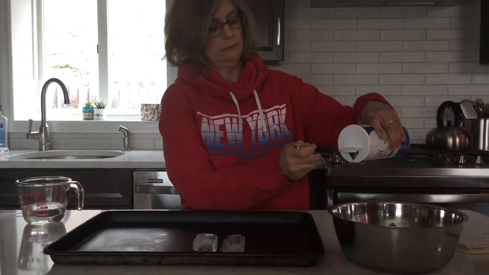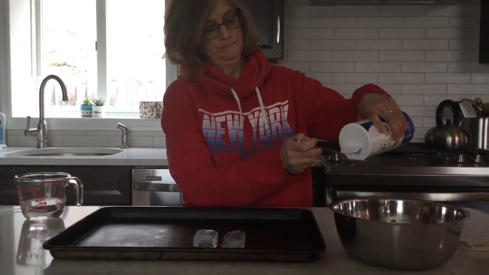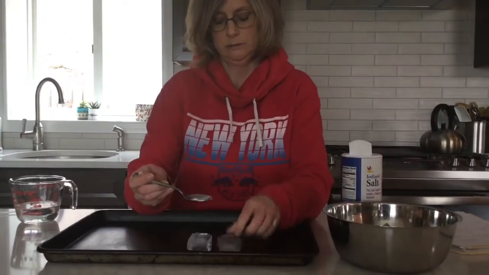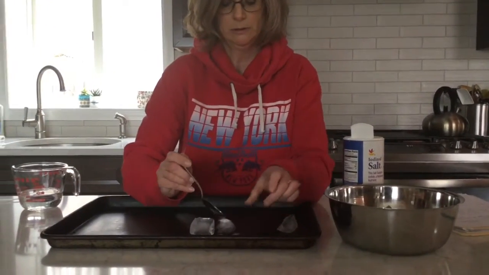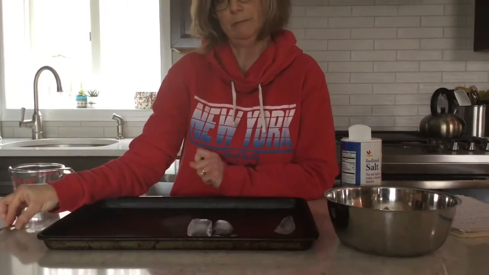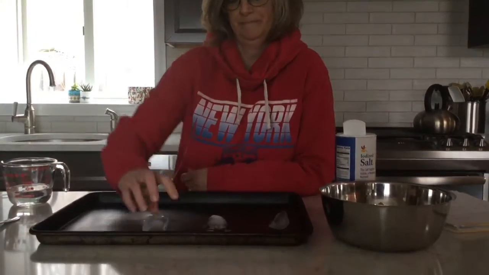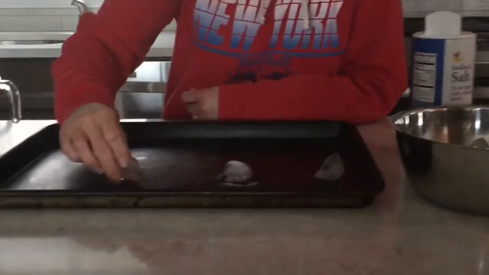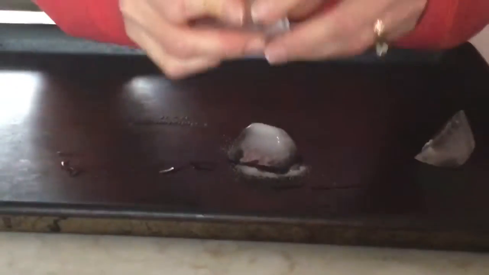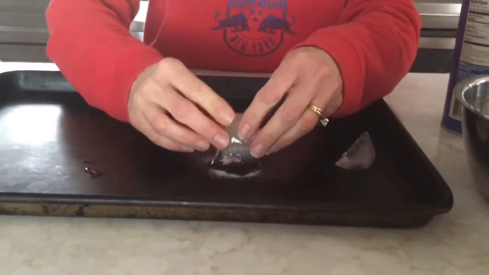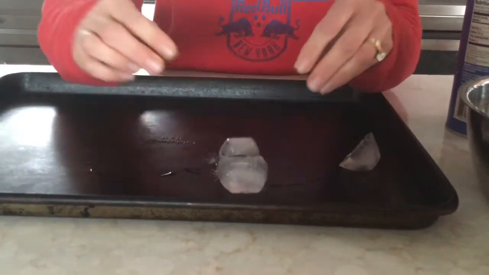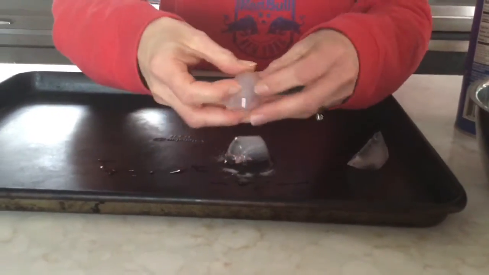So if we take a little bit of salt and pour it on top of the ice cube, the ice cube should start to melt. And if I put my other ice cube on top, maybe they'll stick together. Let's see. Nope, not sticking together.